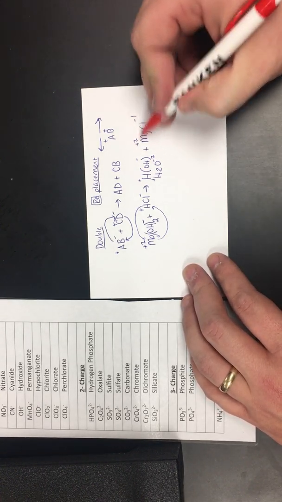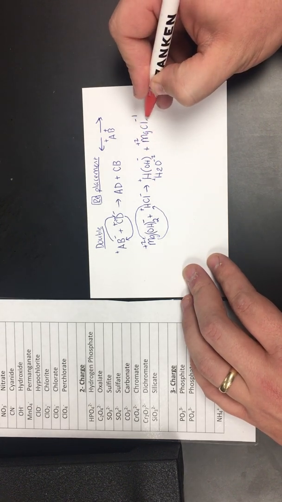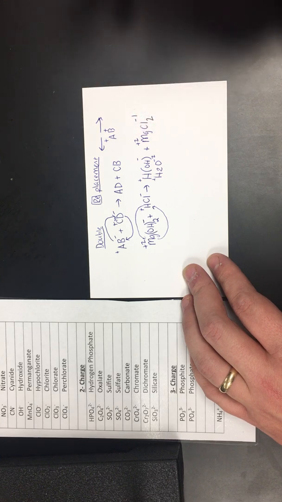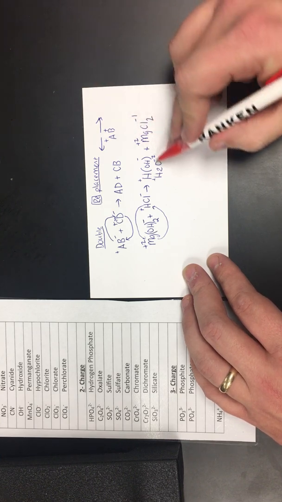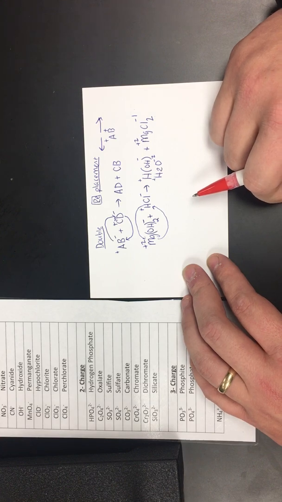And now when I look at this, I can see that these are not balanced. So I'm going to drop the 2 to chlorine, and since that's a 1, I just leave magnesium alone. And this is the correct answer right here. It's done really well.